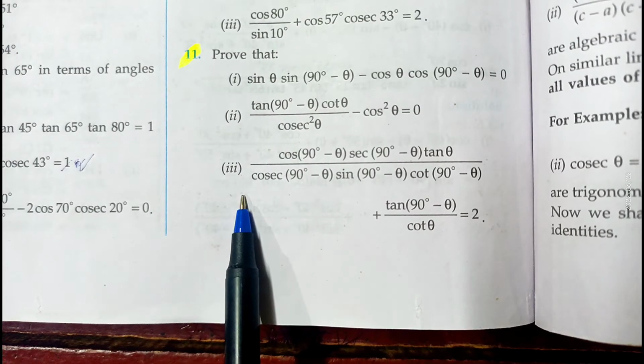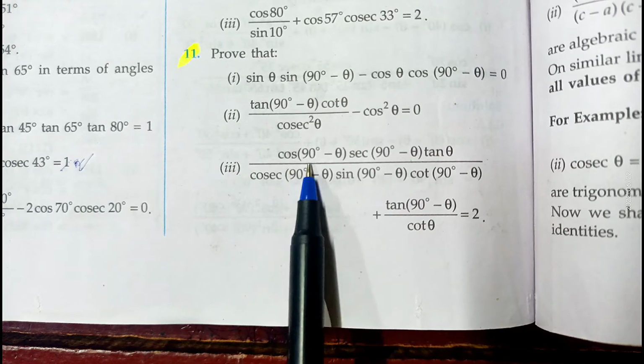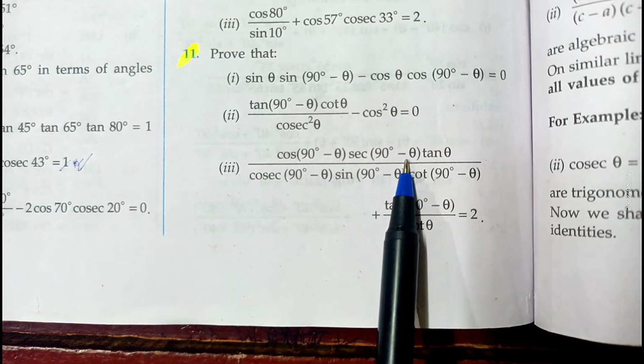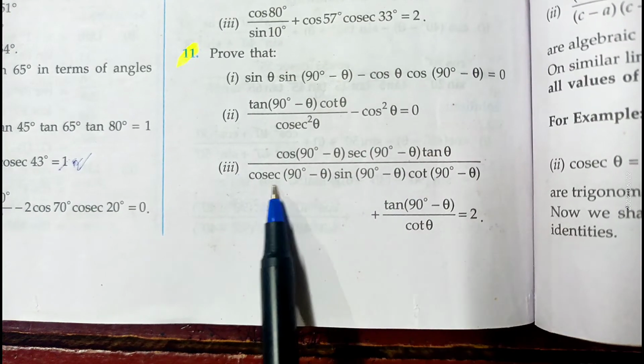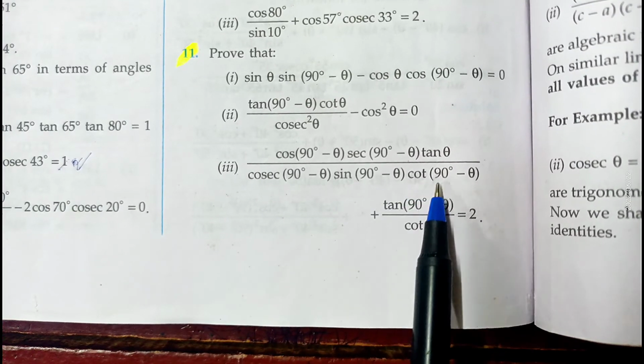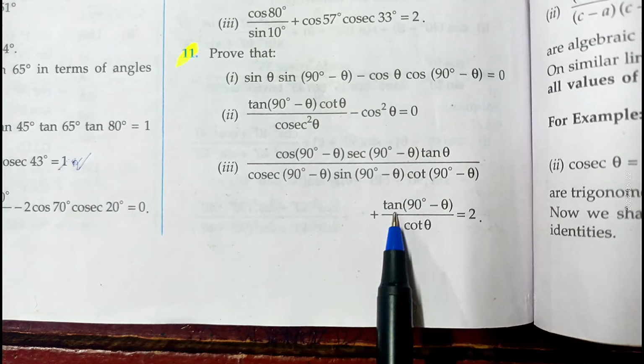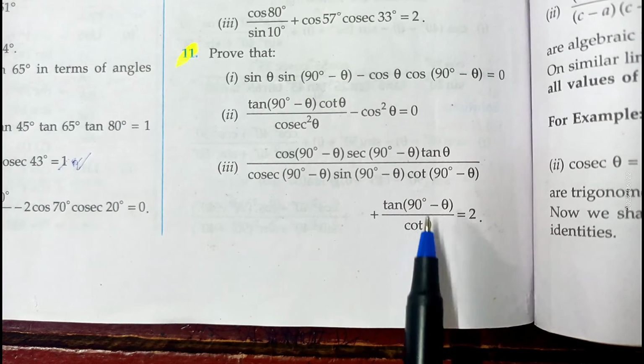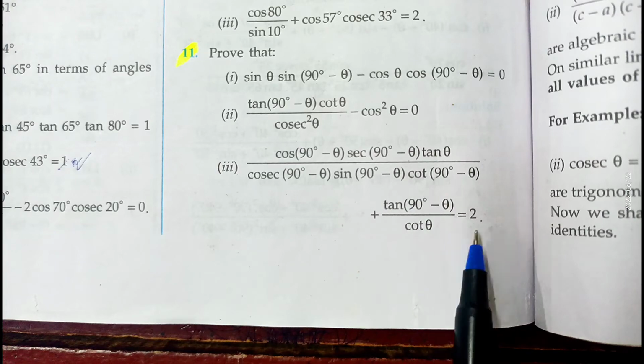In third part of question number 11, you are to prove cos of 90 minus theta, sec of 90 minus theta into tan theta by cosec of 90 minus theta, sine of 90 minus theta into cot of 90 minus theta, plus tan of 90 minus theta by cot theta, and we have to prove that this is equal to 2.